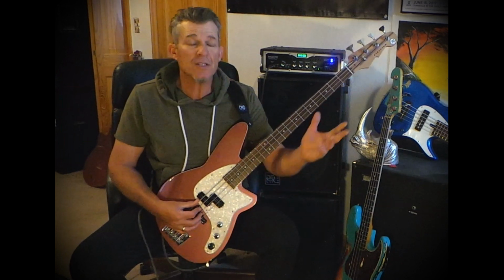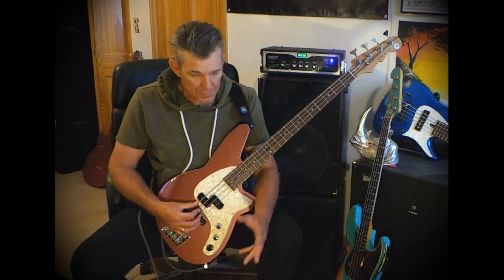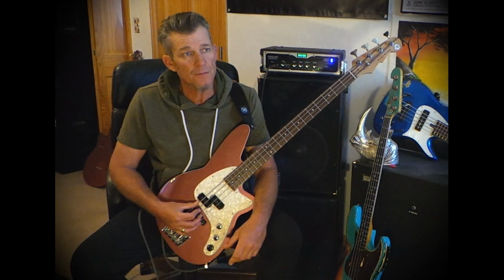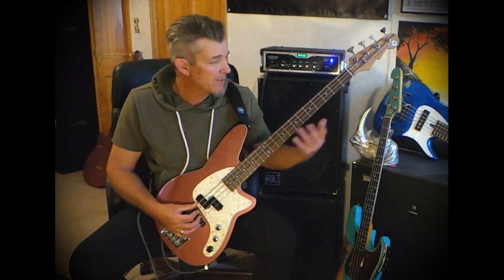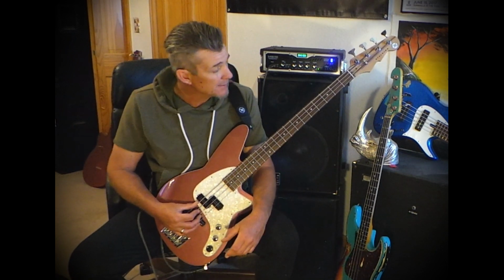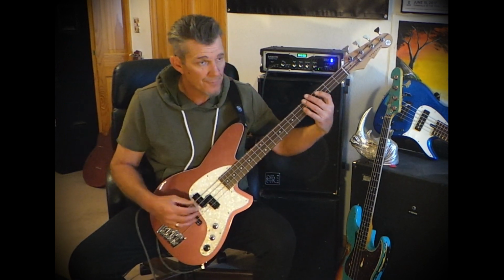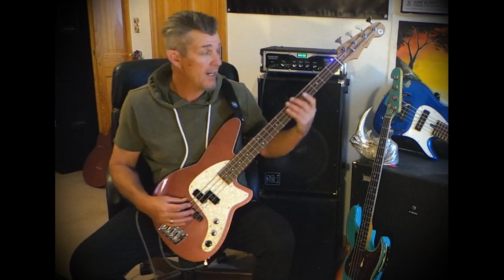So I'm able to get it done with just being able to know and access the triads in every key, diatonic triads in every key. For every note of the scale, there's a correlating triad.